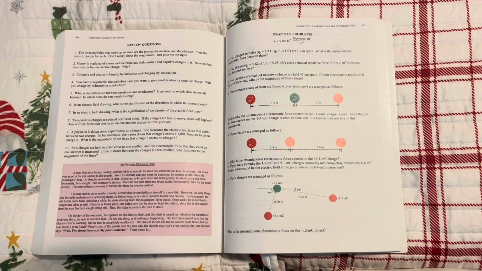All right. Number 8, 2 positive charges are placed near each other. If the charges are free to move, what will happen? How will the force that they exert on one another change as time goes on? All right, well, you know that like charges repel, so the charges are going to move away from each other. As they move away from each other, the distance between them is going to therefore increase, okay? So it means that the electrostatic force between them will decrease as the distance increases, okay?